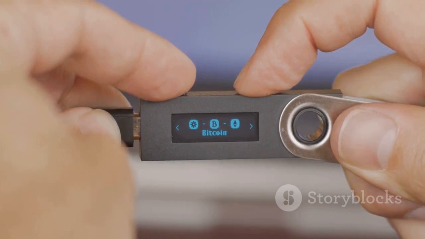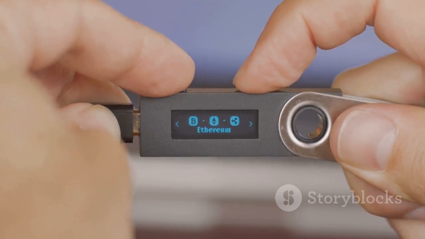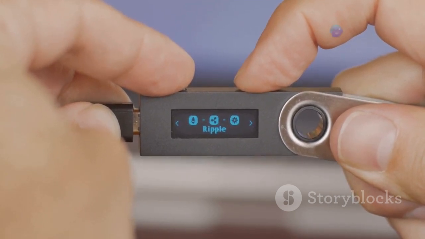Finally, for added security, consider transferring your funds to a hardware wallet or a new wallet with a fresh recovery phrase. And that's it. You've successfully recovered your USDT.